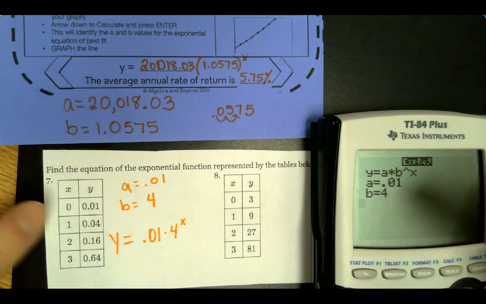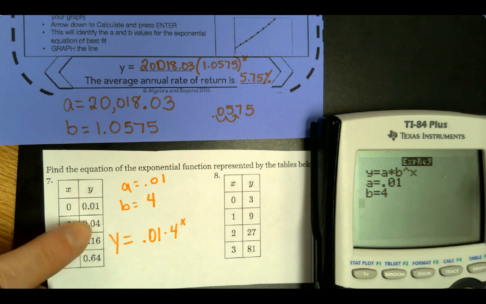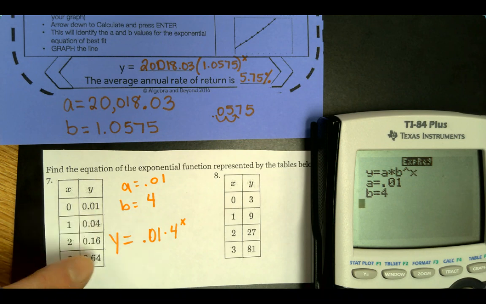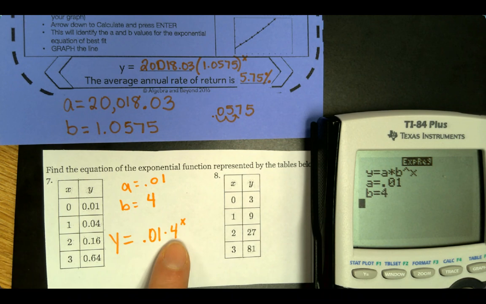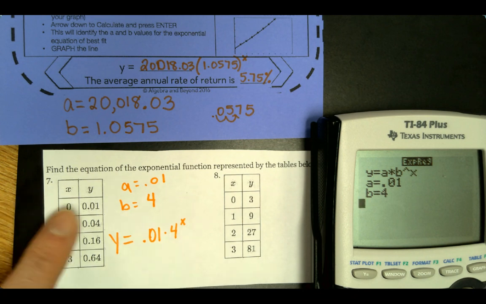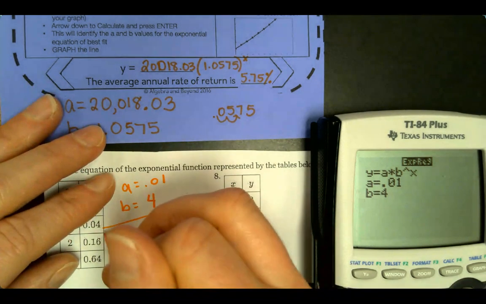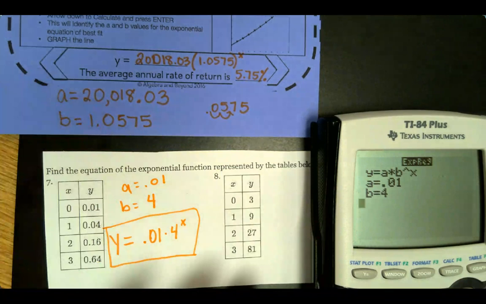And if you look at it, how much is it increasing by each time? You're multiplying times 4. See how 0.01 times 4 is 0.04. Times 4 again is 0.16. Times 4 again is 0.64. So 4 is the growth factor. We're not going to find the percentage or anything like that. And then the initial amount is 0.01. So this is our function. You can write it as f of x equals or y equals.